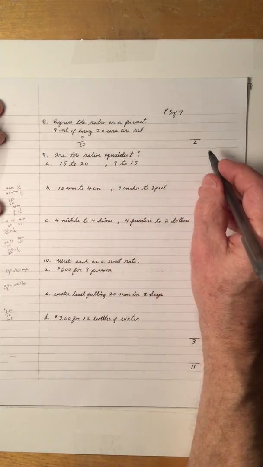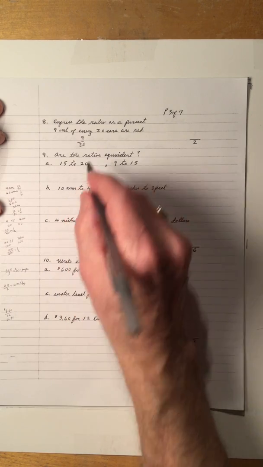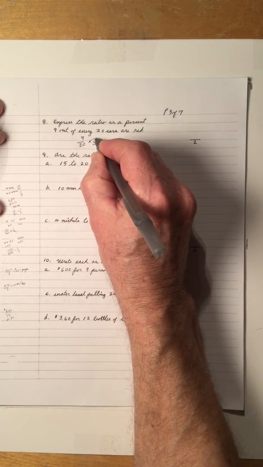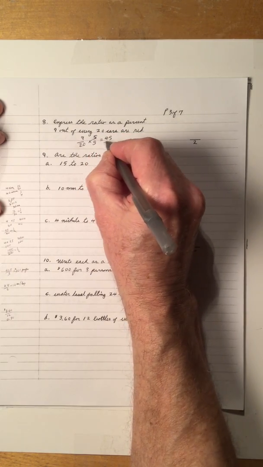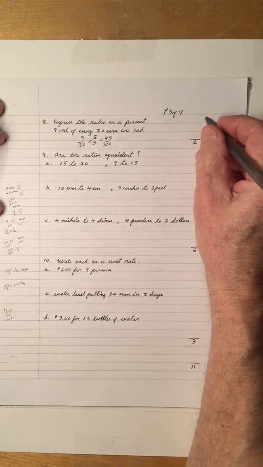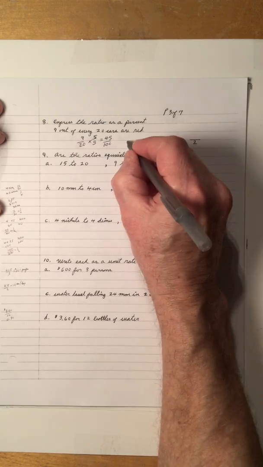So 9 out of 20. For the percent, multiply it by 5. 45 over 100. Remember, percent is out of 100, so we have 45%.